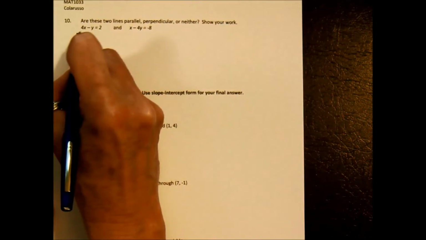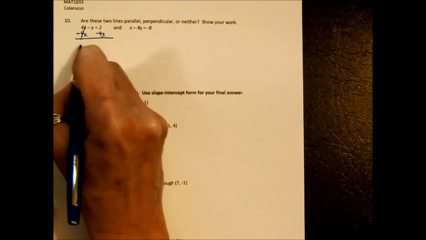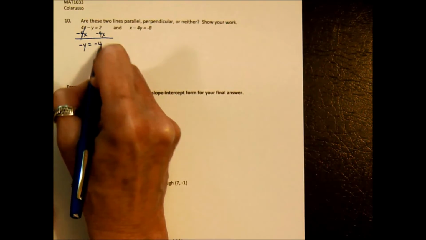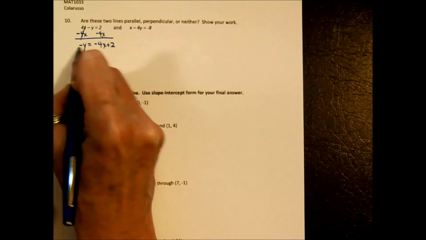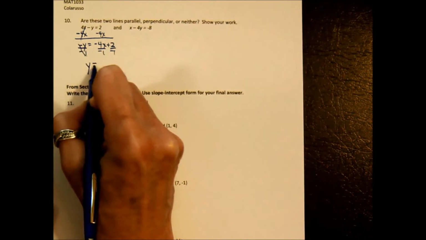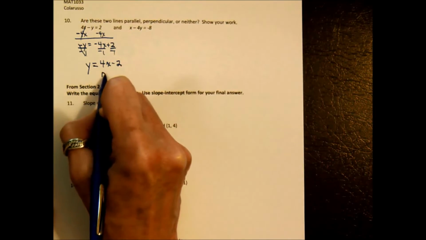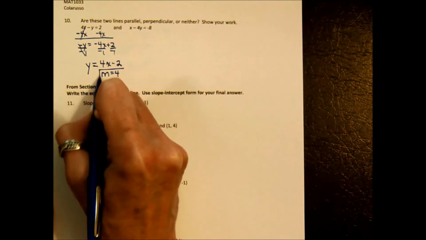So we're going to rearrange this equation. We get -y equals -4x plus 2. We're going to divide each term by -1. Y equals 4x minus 2. Therefore, the slope of this line is 4.